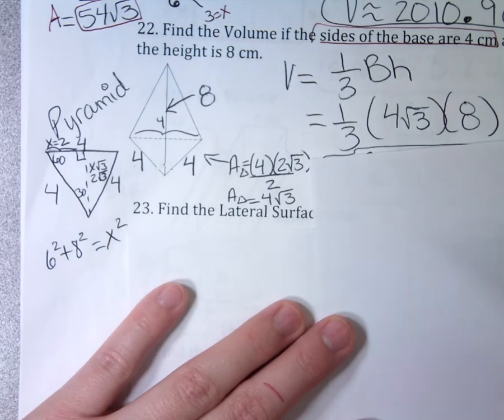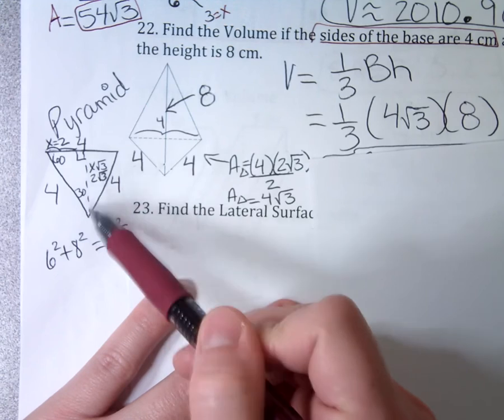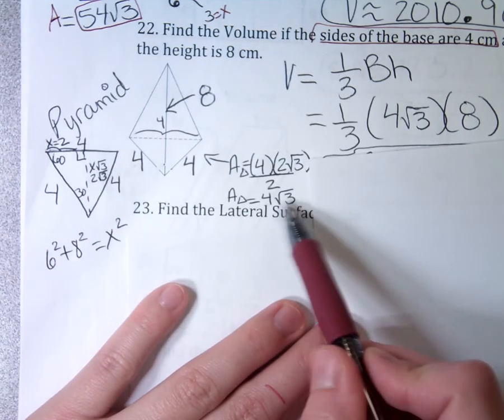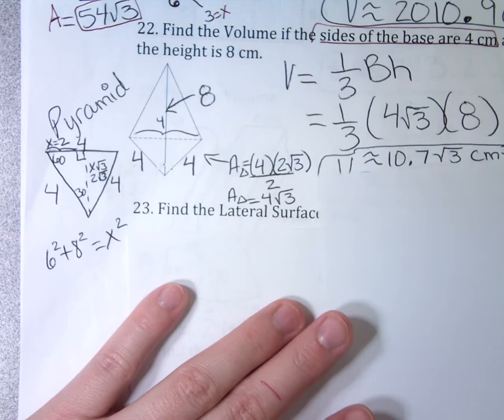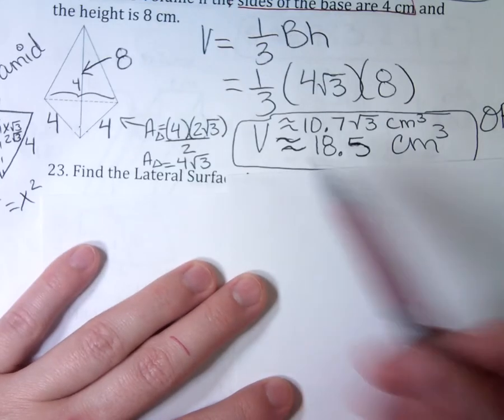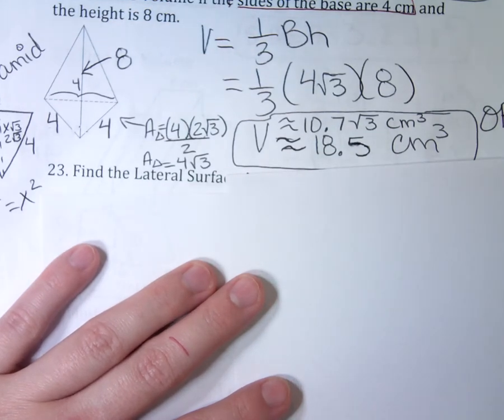Area of the triangle is the base of the triangle, which is 4, times the height I just found, 2 square root of 3, divided by 2. And I did keep it in radical form, and I gave both answers, radical form and decimal. So 4 square root of 3, or approximately 6.9 square centimeters.